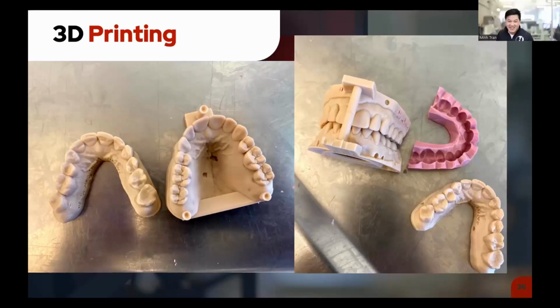I just had a question come through: what printers from Asiga would you recommend using for this? My personal preference, because we do so much dental model, is of course the Pro 4K. If you're just starting out and maybe you're a little bit smaller, I'd say the Max is a little bit more nimble, a little bit more agile in terms of stocking different resins.